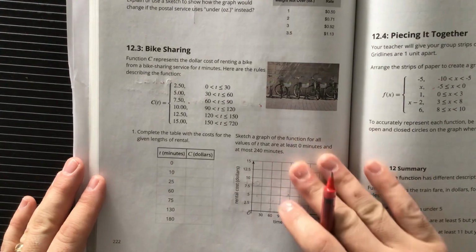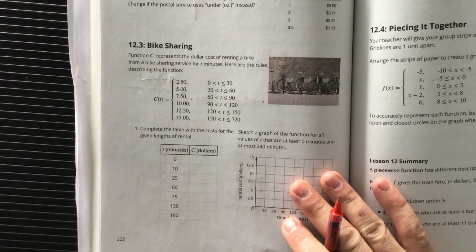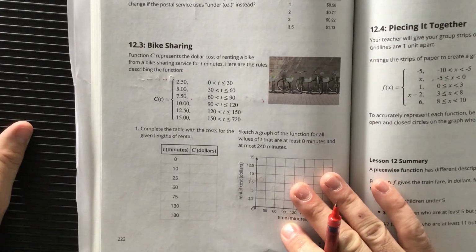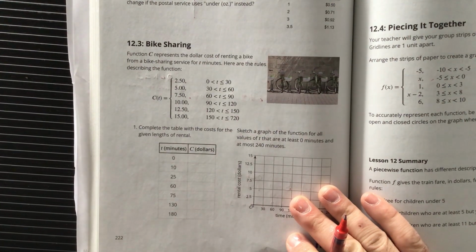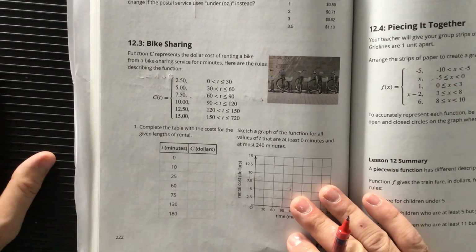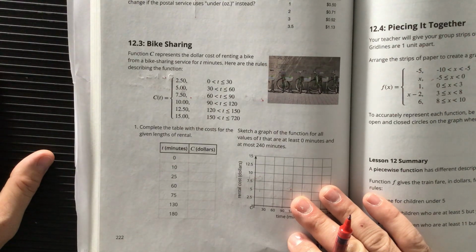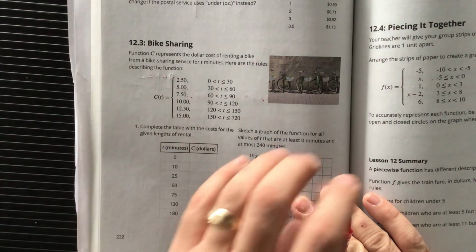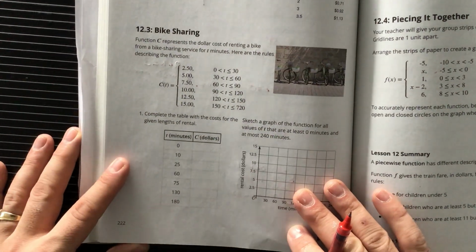Cost. Okay, so you're renting a bike. Obviously, the longer you have a bike, the more money it's going to cost you. Now we're going to graph this. We're going to make this function together. So let's compute this first. We'll use a table, then we'll make the graph.